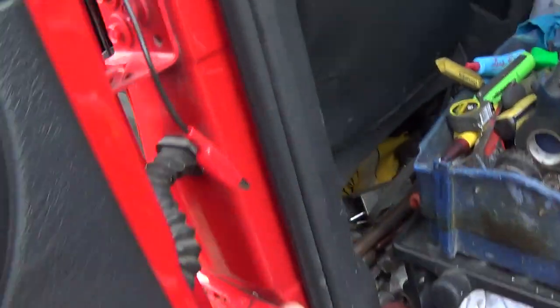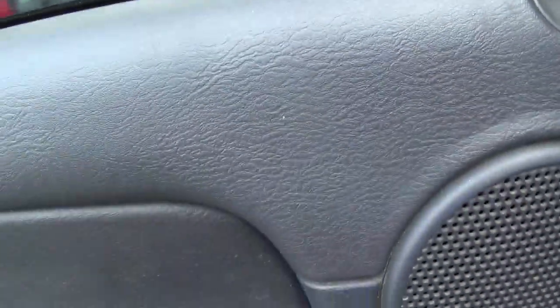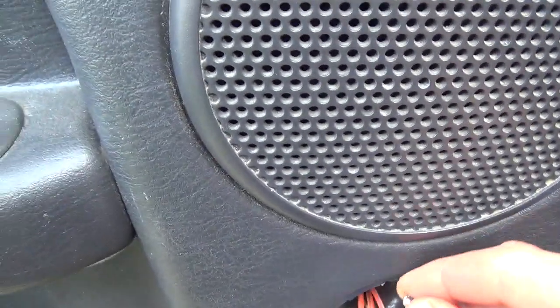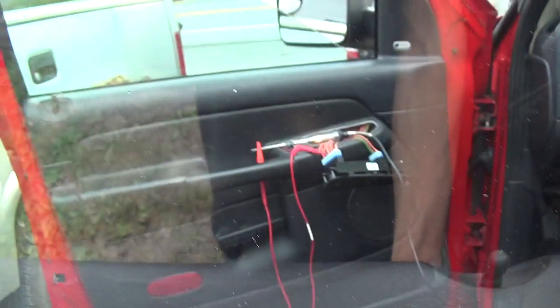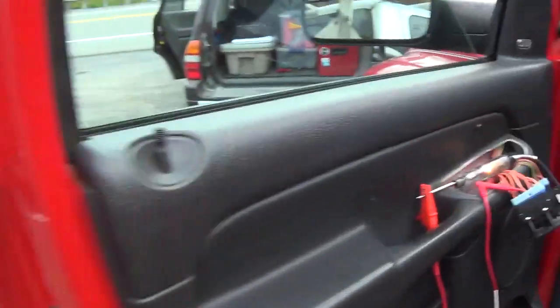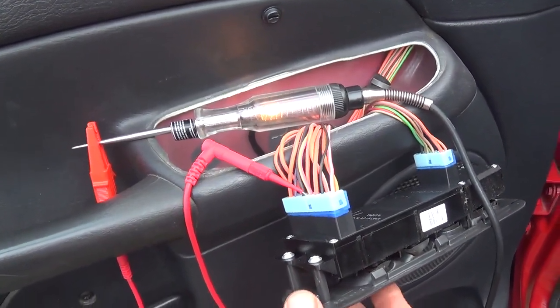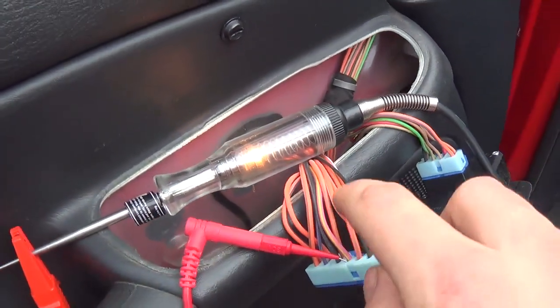Well, okay, we know that this door jam's a good ground. For some reason the rear one is not, which blows my mind. It's not a good ground. But anyways, let's check both wires here. The orange and gray. Test light lit. Again, let's toggle the switch. So that checks wiring integrity of this orange and gray wire from here to the door.